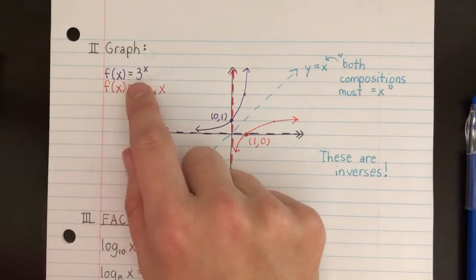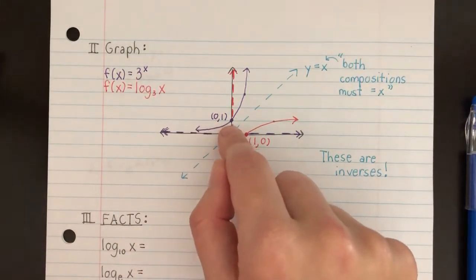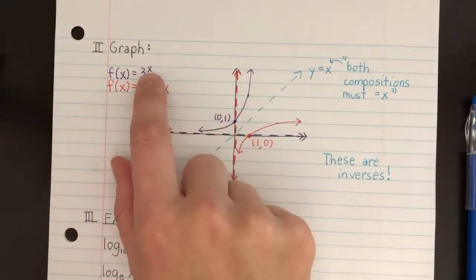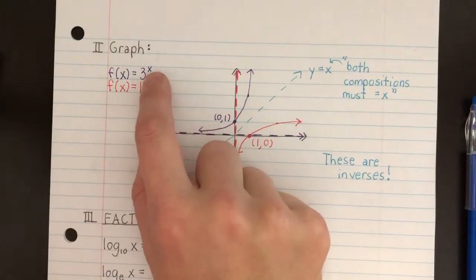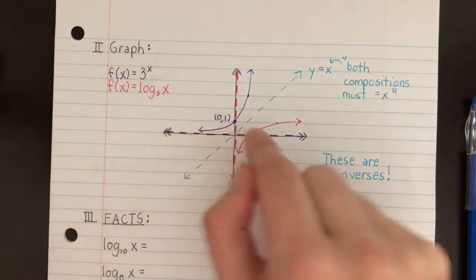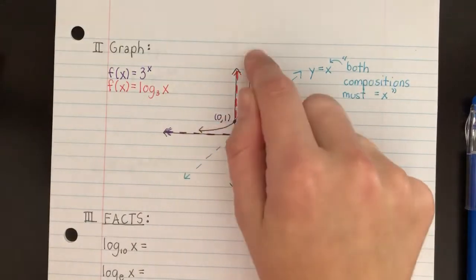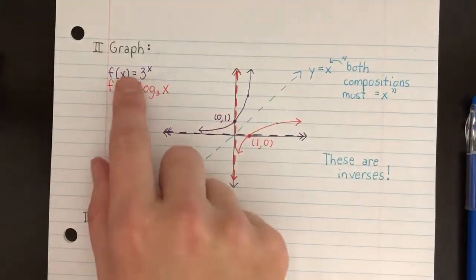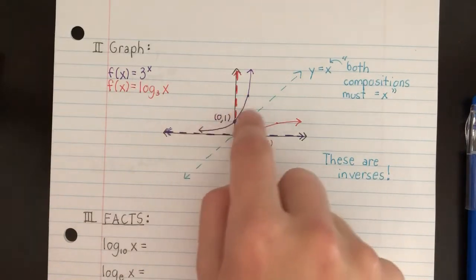So f of x equals 3 to the x is graphed in purple. So start thinking about x values to plug in. If you plug in 0, 3 to the 0 is 1. So (0, 1). If you plug in 1, 3 to the first is 3. So that's this point here. And then it would keep on growing exponentially, right? You go backwards, you plug in -1, 3 to the -1 would be 1/3, so on and so forth.